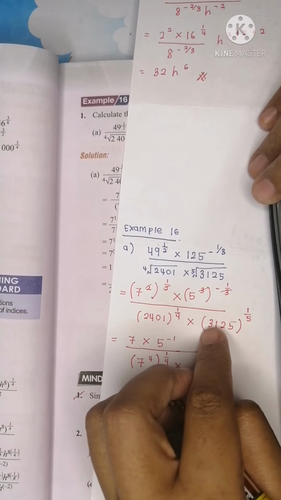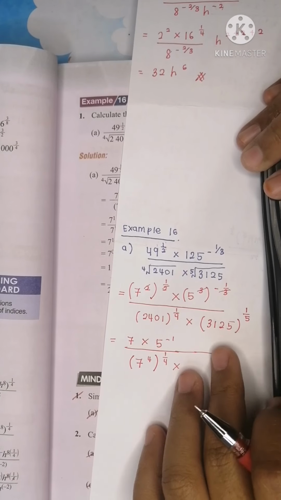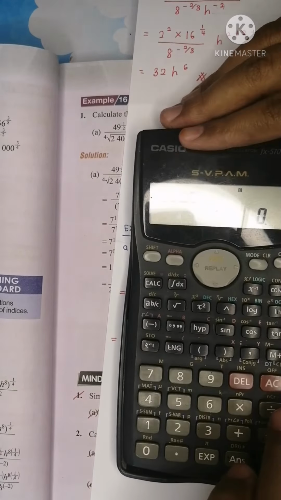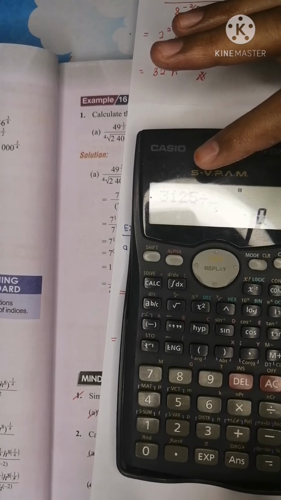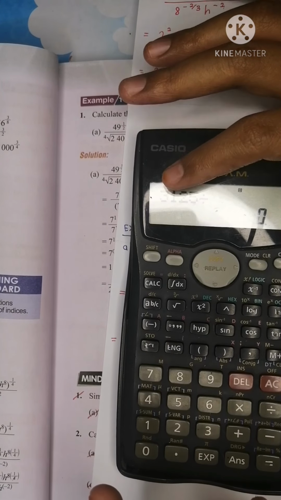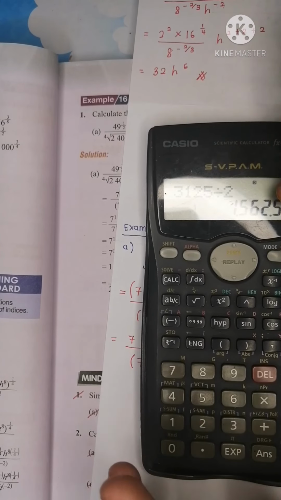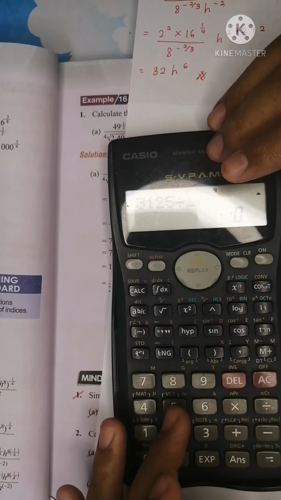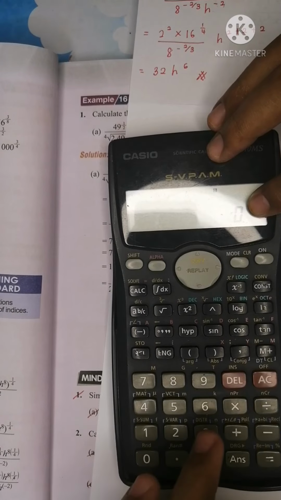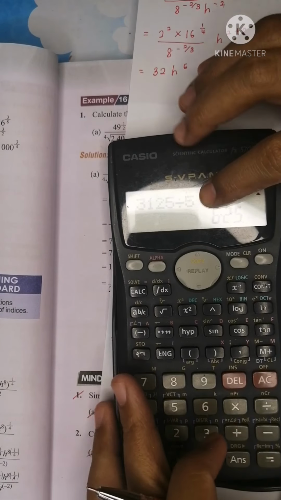Now multiply with 3125. What do you think the answer? Okay, 3125. Right now we are going to find the suitable base for 3125. So 3125 divided by 2. There is a decimal, so cannot perform. 3125 divided by 4, cannot also. 3125 divided by 5. See, this is the whole number, so the suitable base for 3125 is base 5.